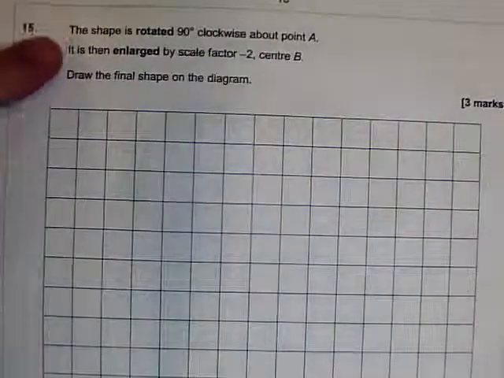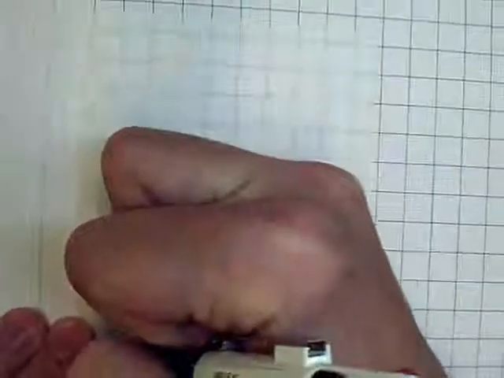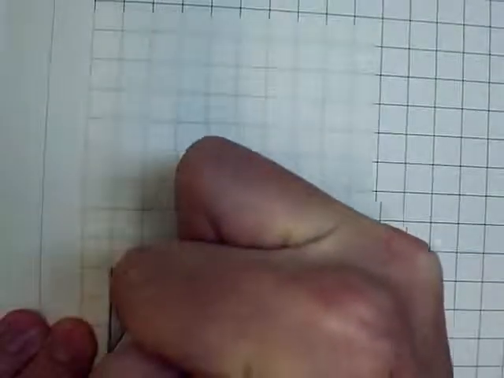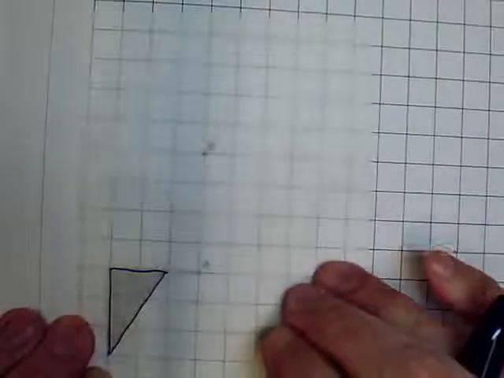So there's two stages here. We need to do both of these in order to work out the correct position of the final diagram. So I'm going to use tracing paper to do the rotation. Remember, you can ask for tracing paper if it's not already on your desk in the exam. So put the tracing paper over the shape, do a sketch, try and be as neat as you can. You can use a ruler if you want. Okay, but it is just on the tracing paper, so it doesn't need to be done with a ruler.